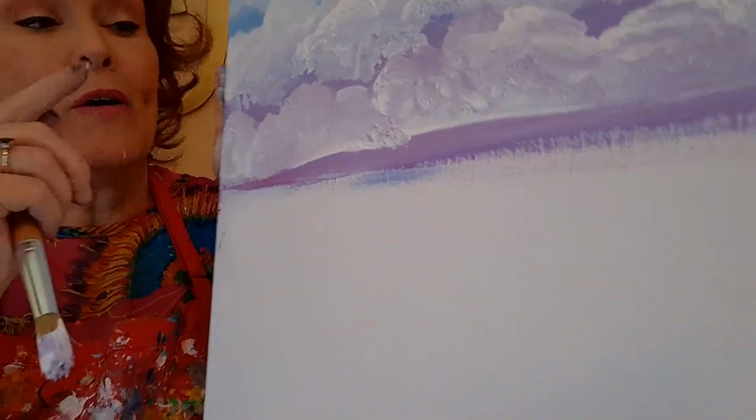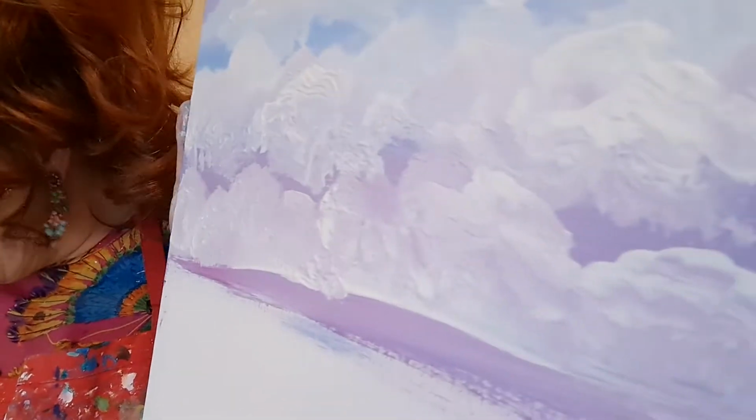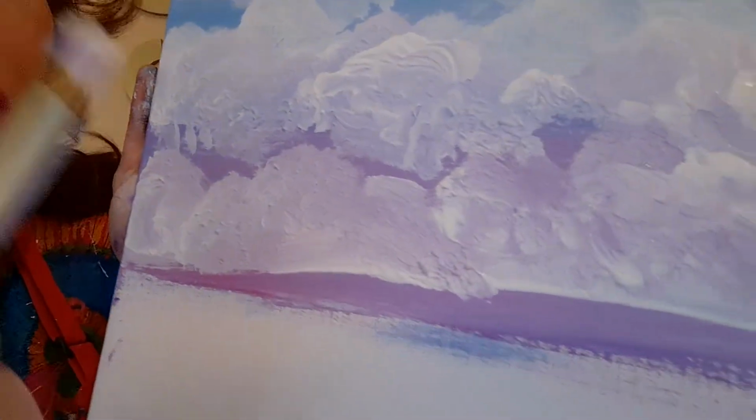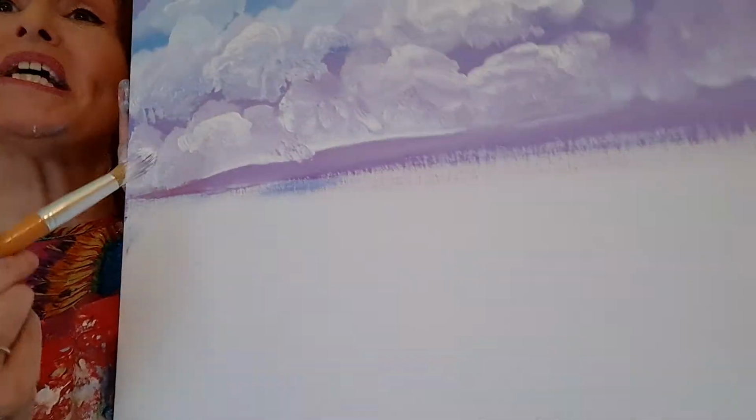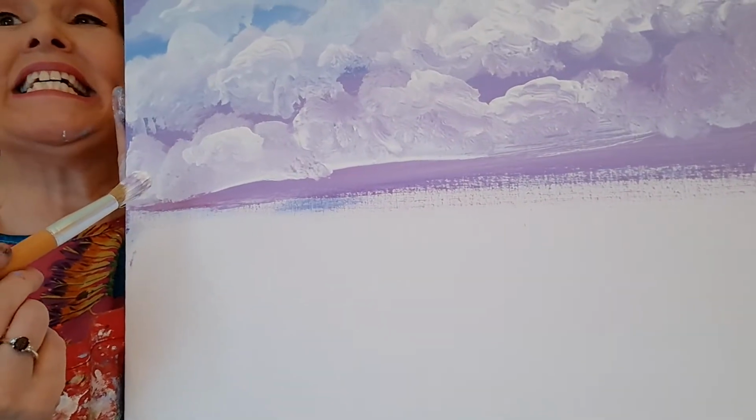Wait. Now, what about... Oh, and a few white poofs. A little goober of white and a white foof and a white foof. Okay. But you know what? The bottoms look really bad because they're perfectly straight. I need to go back and get... I still want them flat, but maybe a little foofy.